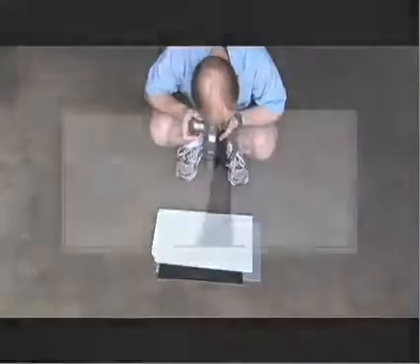Let's do that. Okay. They all three look the same. Because the camera is doing the thinking, it's telling us that everything is a middle value.